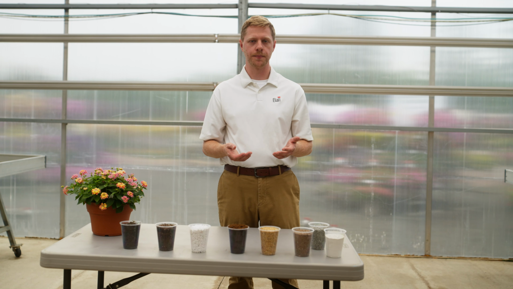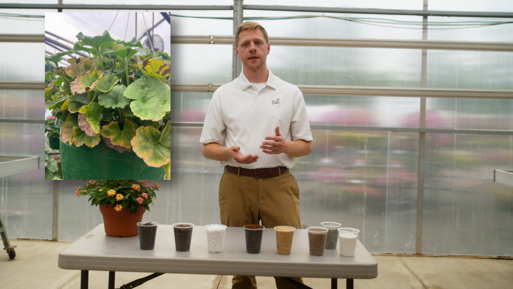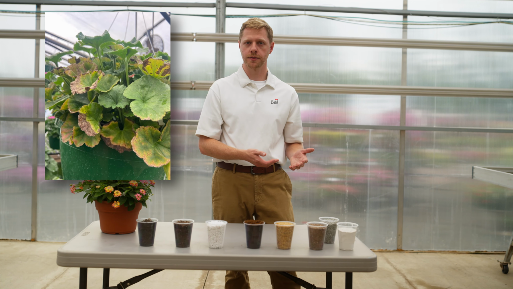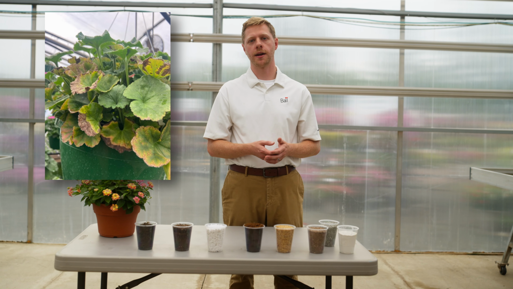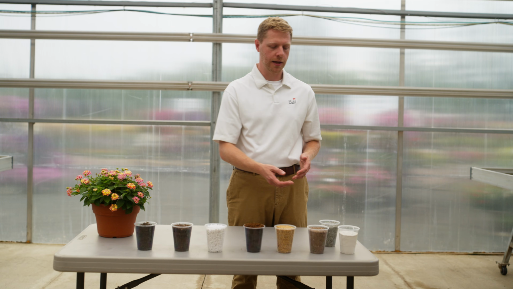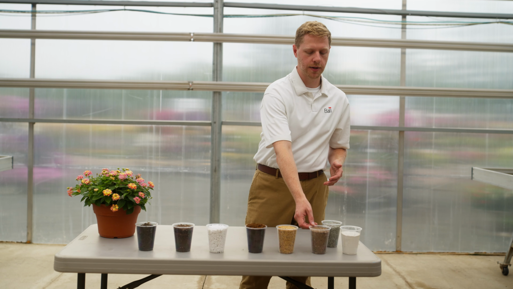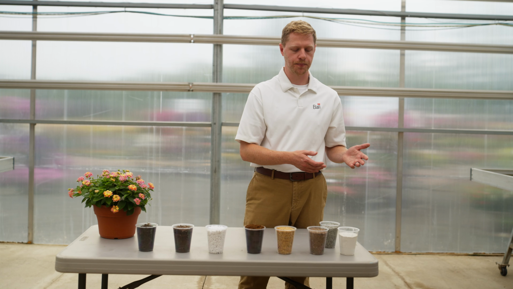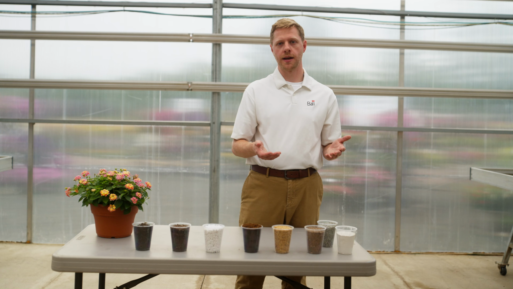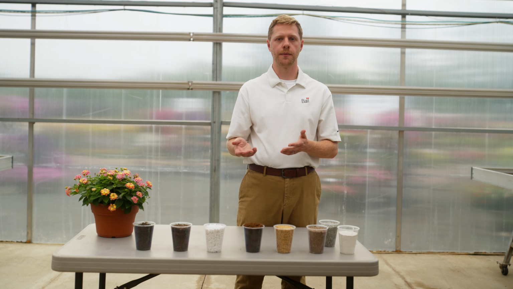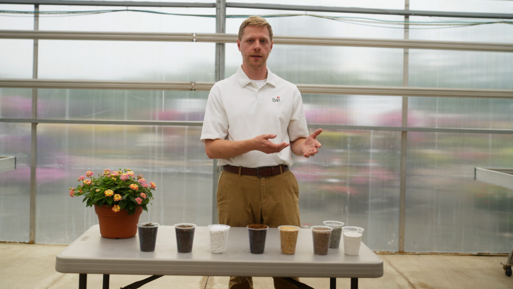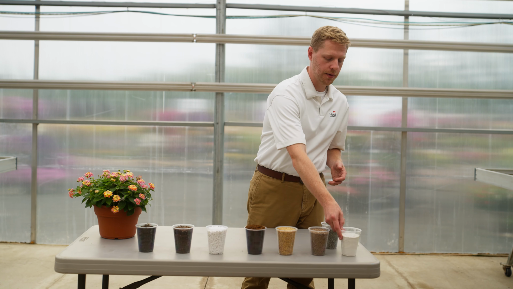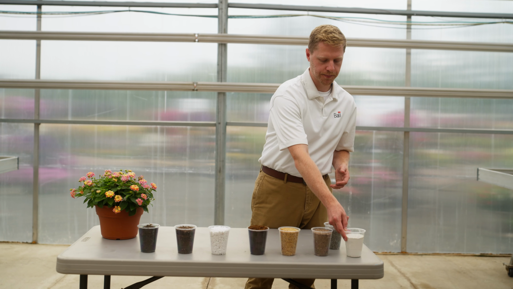Lime can make sure that our crops stay in a healthy range for nutrient availability. You'll often find this in crops like geranium that naturally produce hydrogen ions, pushing the pH down, leading to iron and manganese toxicity. Incorporating lime into your substrate is a way to avoid this. Depending on the size of the limestone, larger particles, for example, are going to last longer within the container, but not react as quickly as limestone that is a smaller particle size.